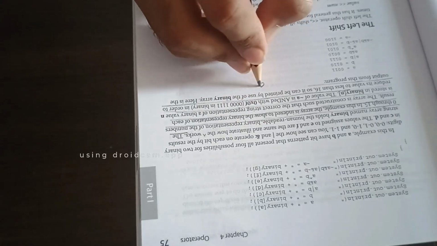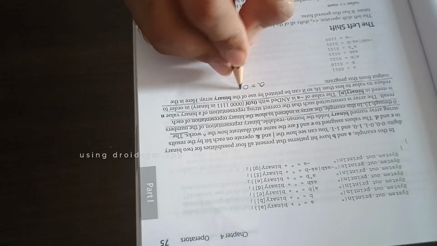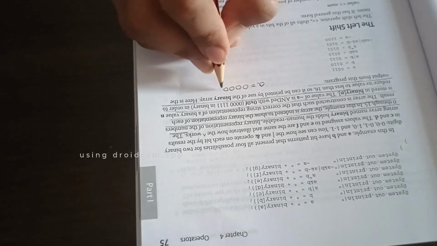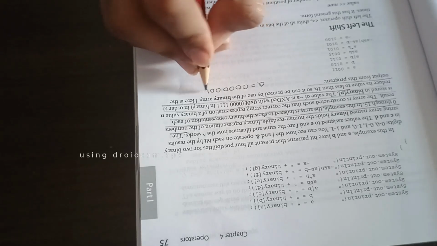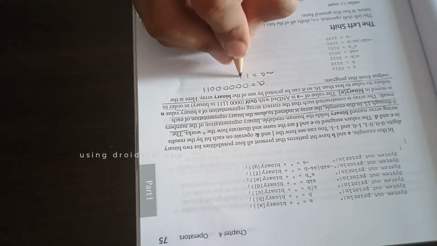Because then it would be right, because if we have A is, okay, 1 2 3 4, then we add two more zeros, and 1 1. Okay, this is actually A, and not of A is 1 1 1 1 1 1 0 0. Okay, so that's why we end it with this binary value. Alright, that's the binary array.